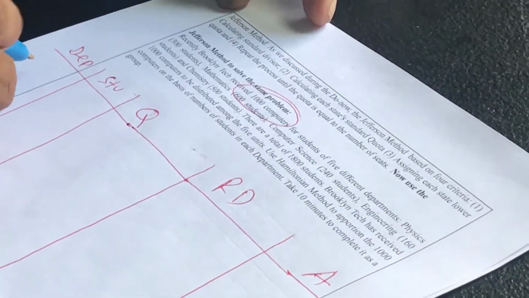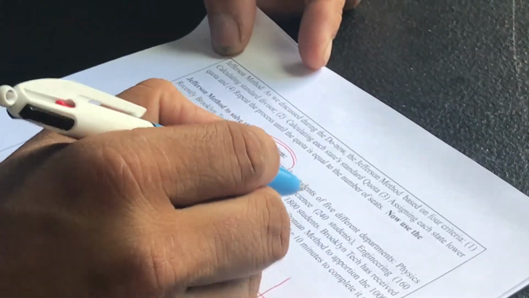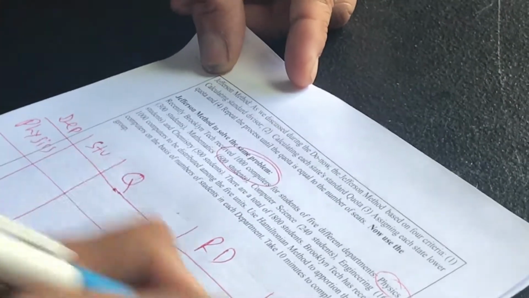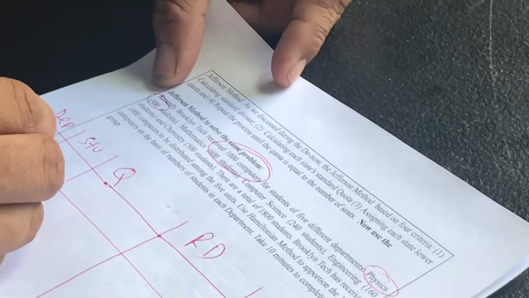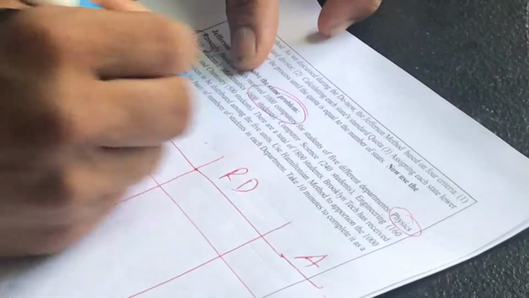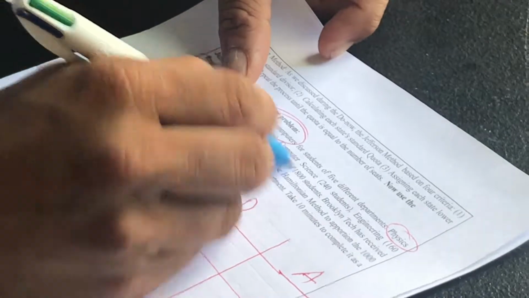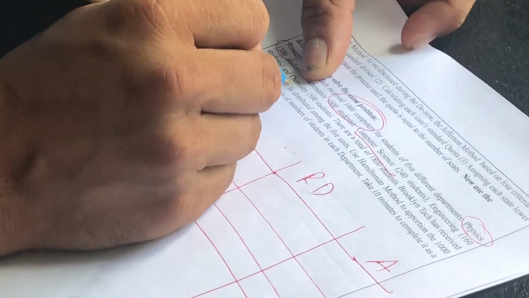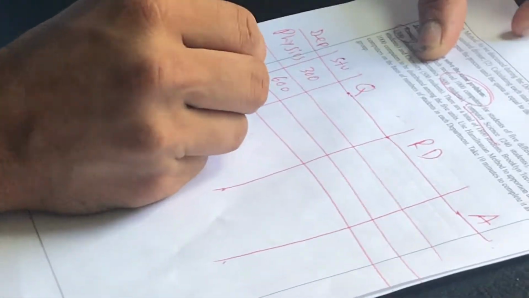Okay, so it's the department. Let's say the first department is physics. Physics has how many students? 300 students. Then math has how many students? 600 students. And then computer science has how many students? Computer science has 240 students.